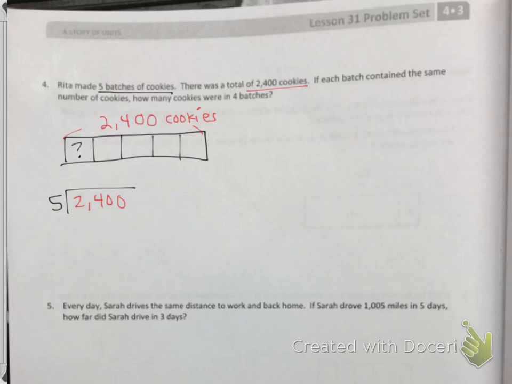Okay. So 5 cannot go into 2 evenly. We don't have enough dots. I need 5 dots to make one group, and we only have 2. So that's just not going to work for us. However, what about 24? Yeah, now I have enough dots. So how many times can 5 go into 24?